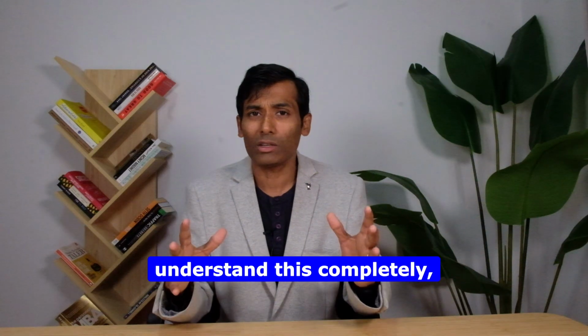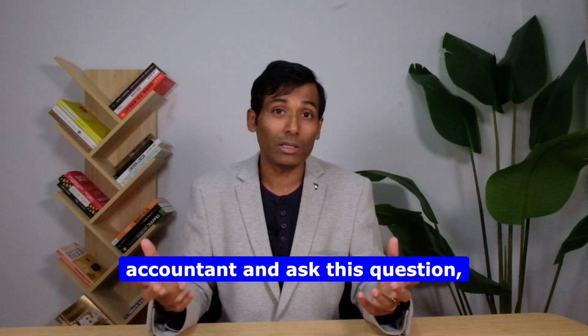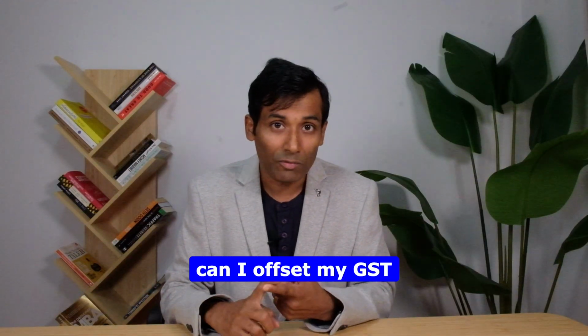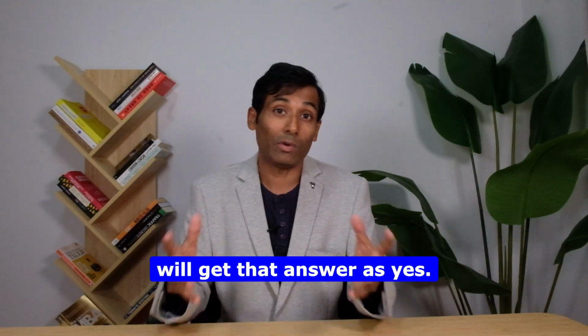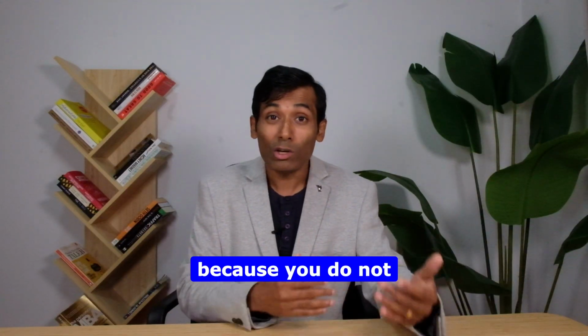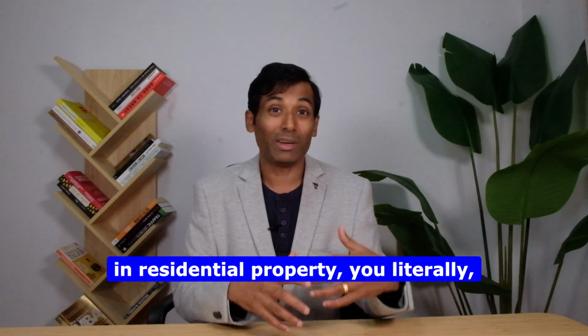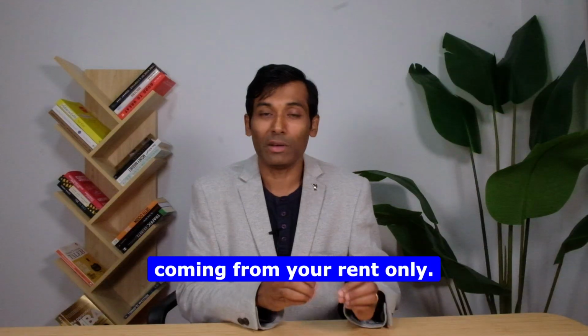Now, if you don't understand this completely, then go and talk to your accountant and ask this question: can I offset my GST for the commercial rent that I collect against any expenses? And I'm pretty sure that you will get that answer as yes. On the other side, for the same question in residential property, because you do not collect any GST component, there is no chance of offsetting it, and it is actually coming from your rent only.